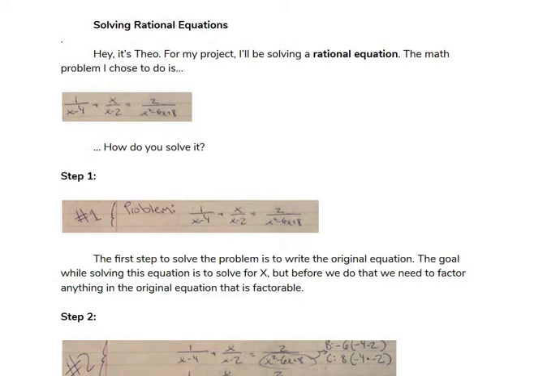The math problem I chose to do is 1 over x minus 4 plus x over 2 minus 2x minus 2 equals 2 over x squared minus 6x plus 8. How do you solve it?